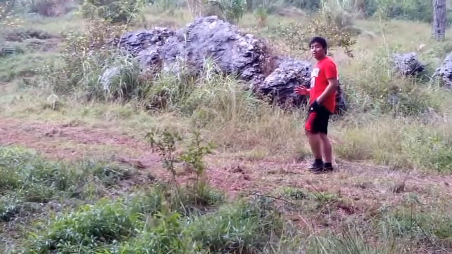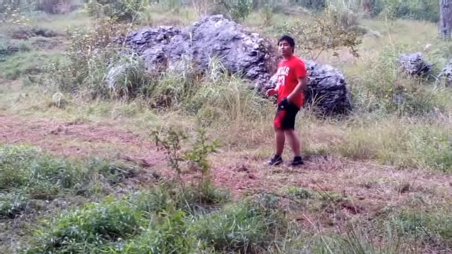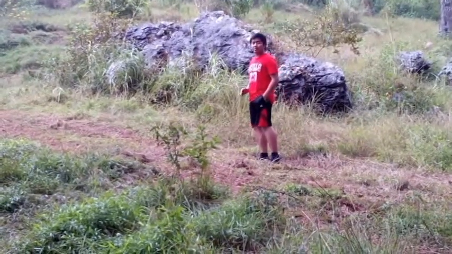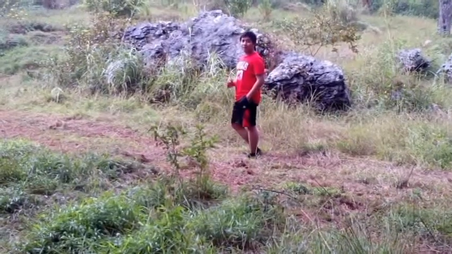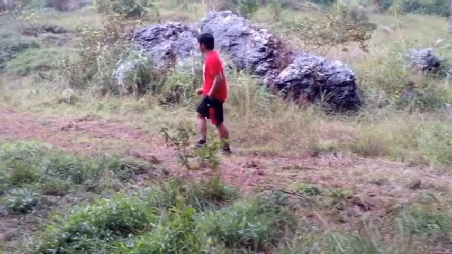Did you ever wonder how these rocks existed on top of the mountains? Was it the work of an early civilization, or was there a natural process behind it? Come join us as we explore how these rocks are found on top of the mountains.